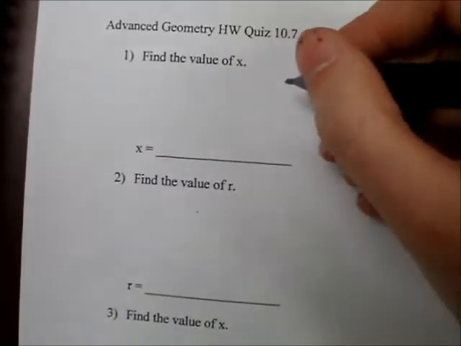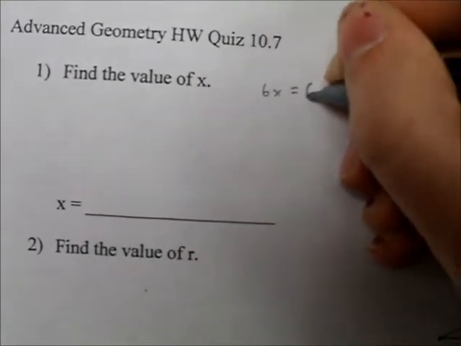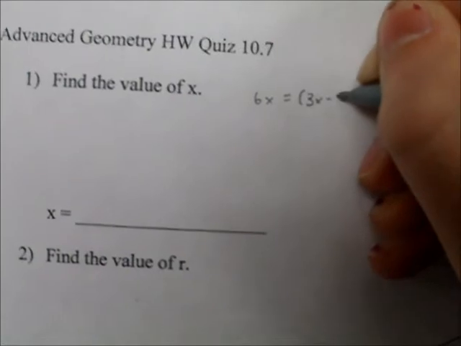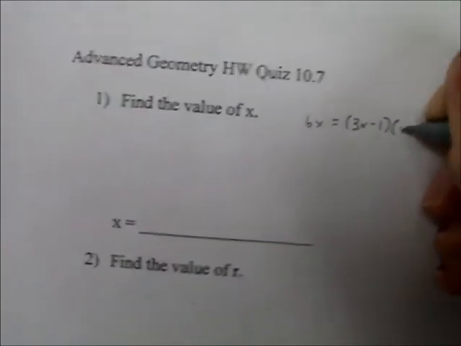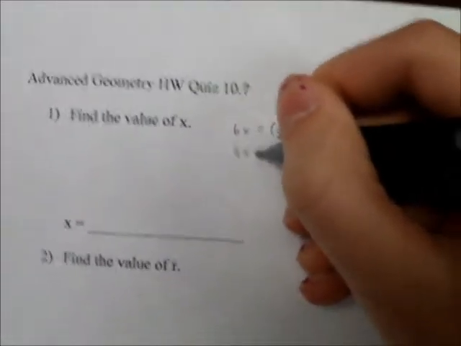Okay, for our first problem, to find the value of x, we can use the equation AE times EC equals DE times EB, so you can just set the cross sections equal to each other.